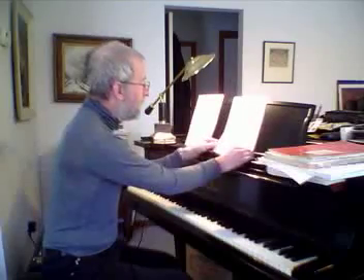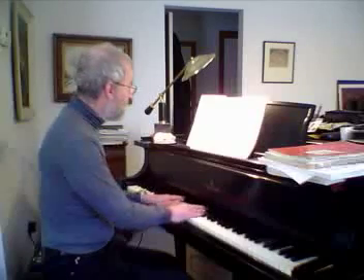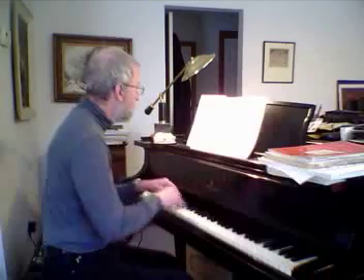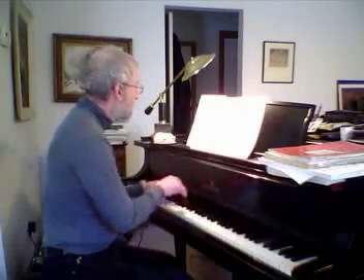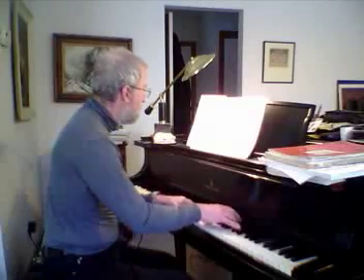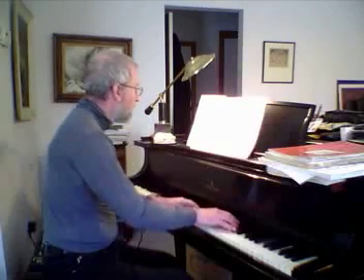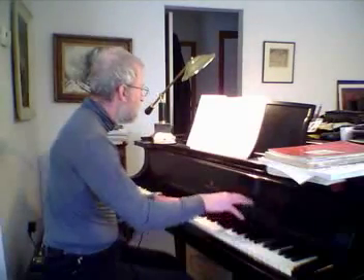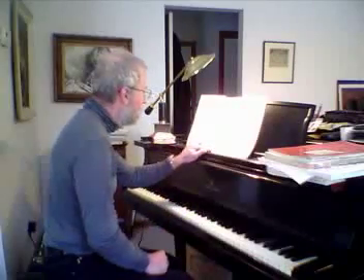Okay, getting to one advantage of these loose pages, I can practice page turns really well. So we're on measure 17. Is that right? 1, 2, 3, and 4, or 1.